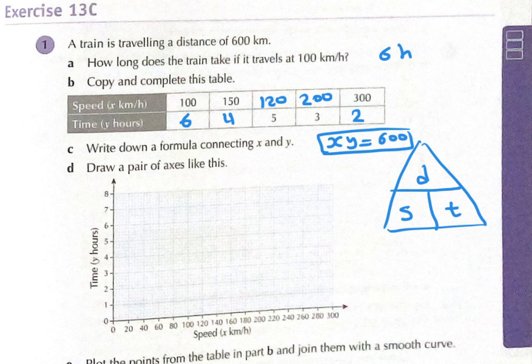Okay, later we compare between direct and inverse, but now for inverse proportion the product is constant. If you multiply x and y, you get the same number. Now draw a pair of axes like this. Plot the points from the table in part B and join them with a smooth curve.